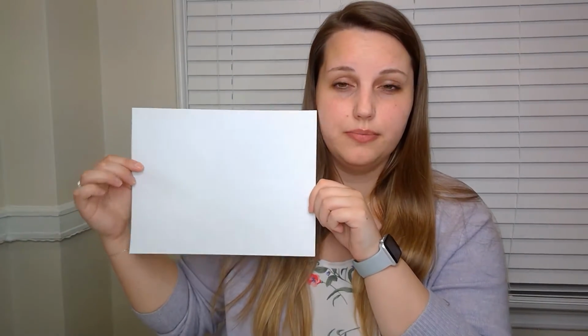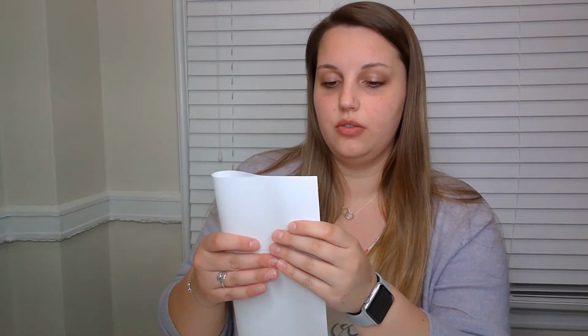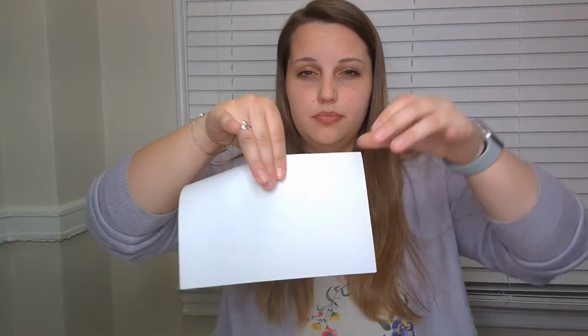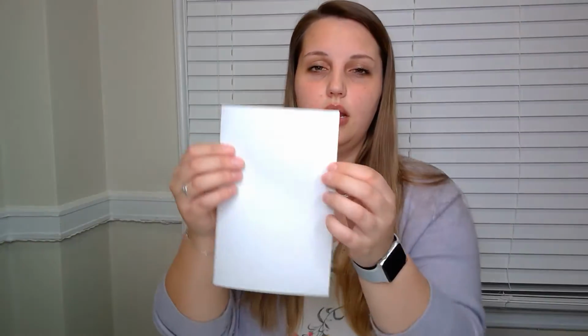Can you please take out 3 pieces of paper, same routine, 3 pieces, fold them in half, taking those corners so they meet and folding in half, and then taking your scissors and cutting up the side so that you'll have two halves.